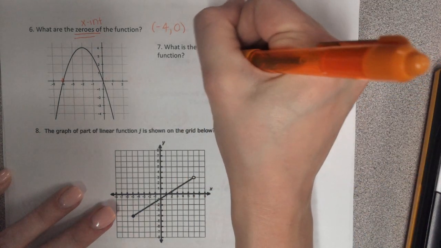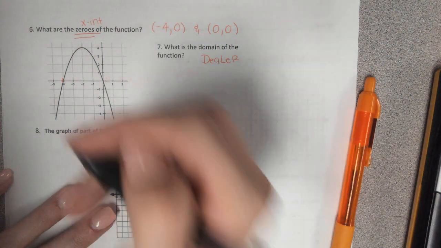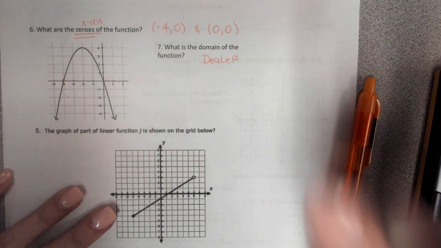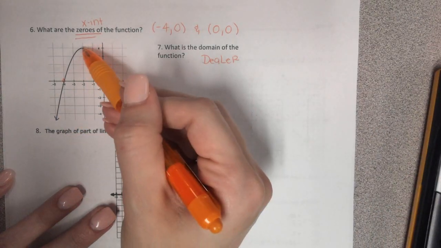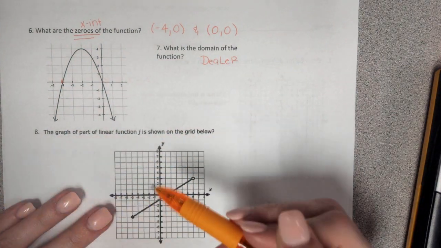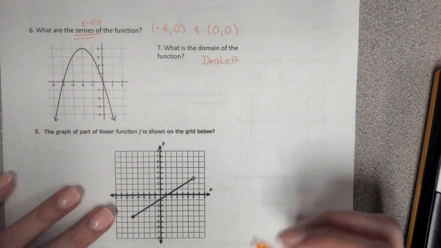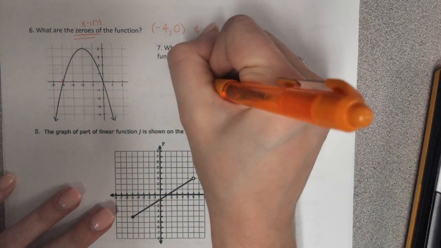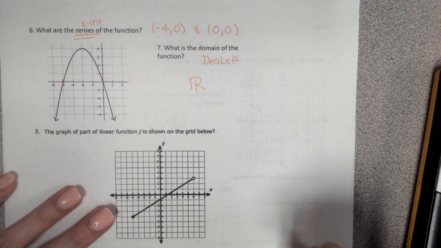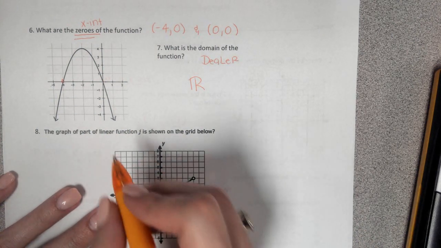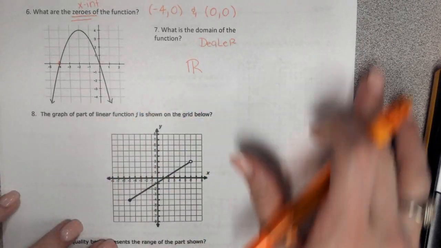Domain. This is your dealer again. Now on your copy, you have arrows down here to remind you that this is the entire function. So left, this is going to keep going. I don't know how far left it's going to go. And to the right, it's going to keep going. I don't know how far to the right it goes. So the domain is all real numbers. Every single quadratic function, the domain is all real numbers, unless you have endpoints, like on this next one.